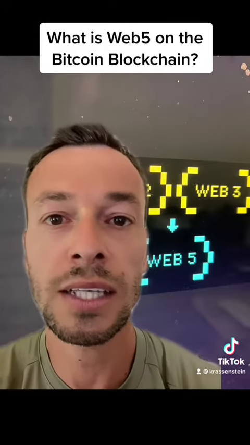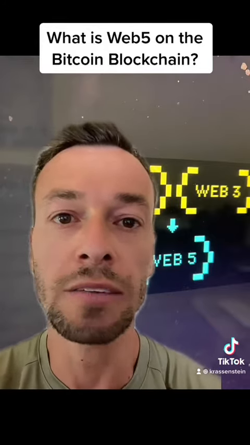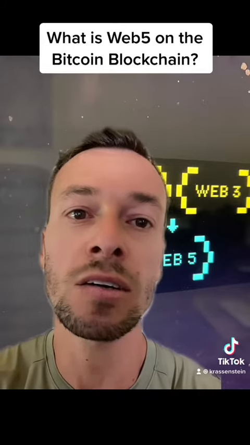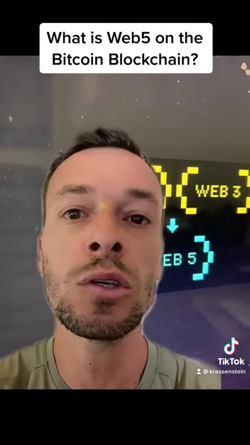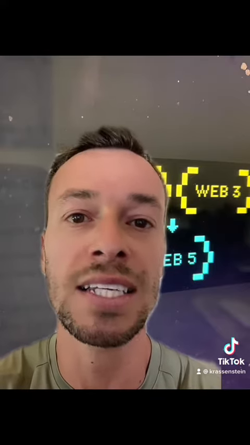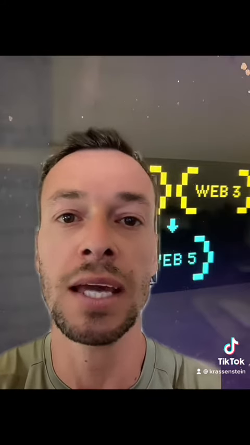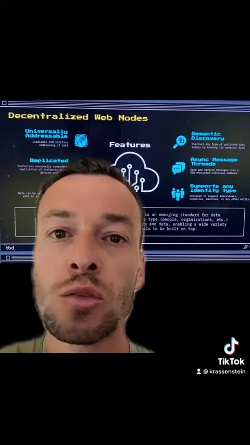While not all details of how Web5 will ultimately function are available since it's still under open source development, Web5 will rely on a few rather new or at least lesser known concepts to the crypto space. Number 1, decentralized web nodes.